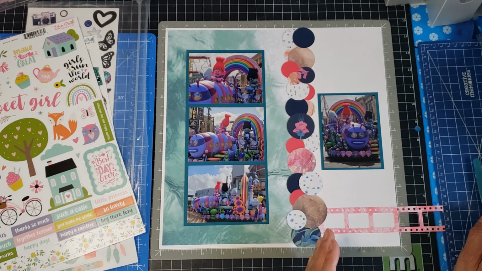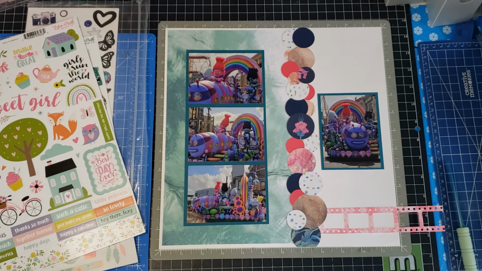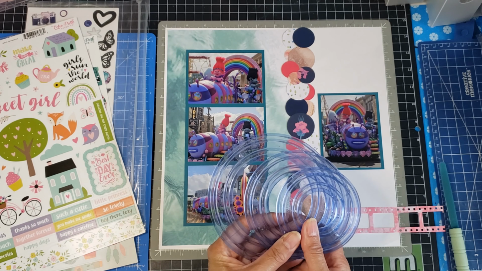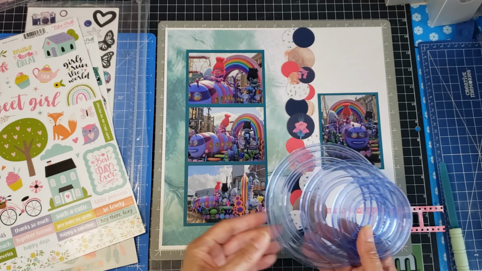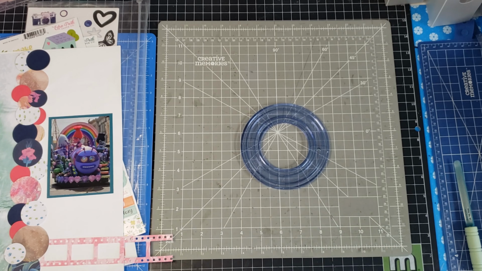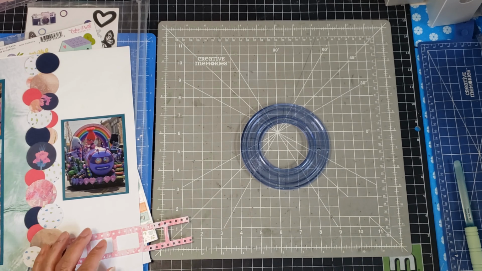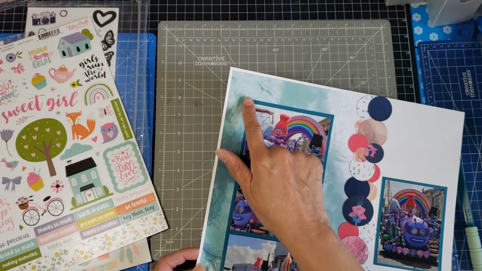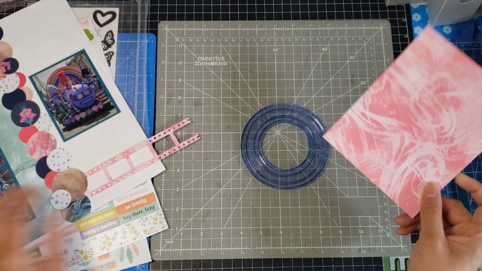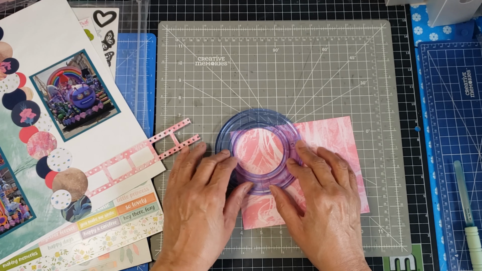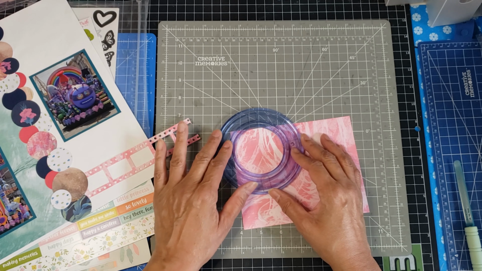because of the circular theme already on the page, I've decided to pull out my custom cutting system, circles, and I'm going to cut a couple of circles. I'm going to use the medium-sized template. Now, because I have pink down here, I'm going to cut the circle up here in the same pink paper. I have no idea where this paper came from, but I'm going to be using up my stash.